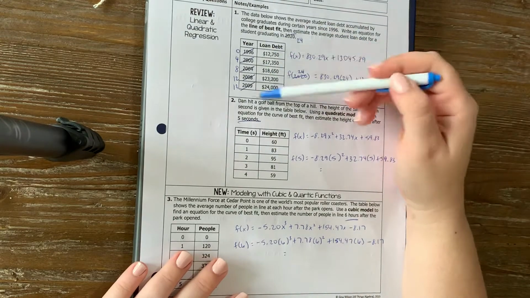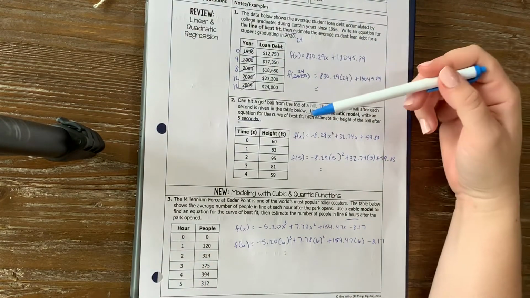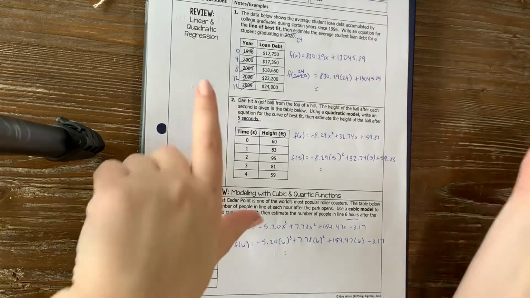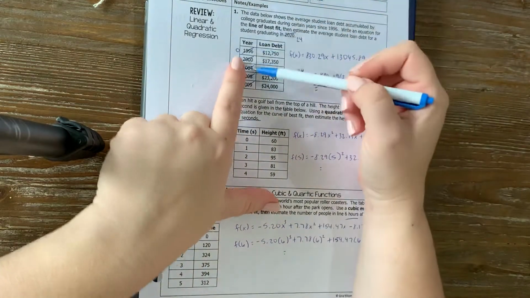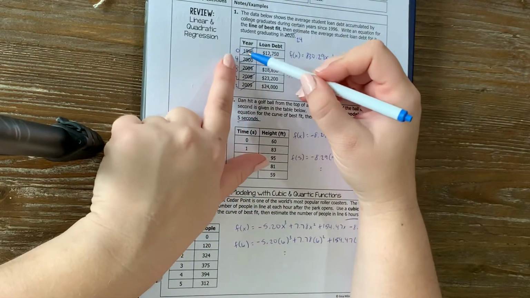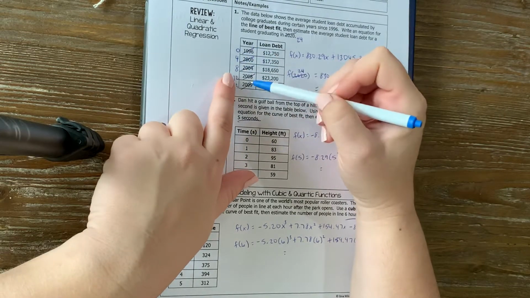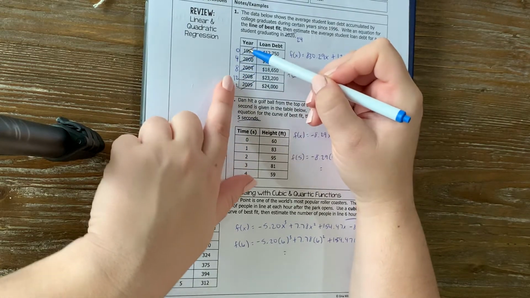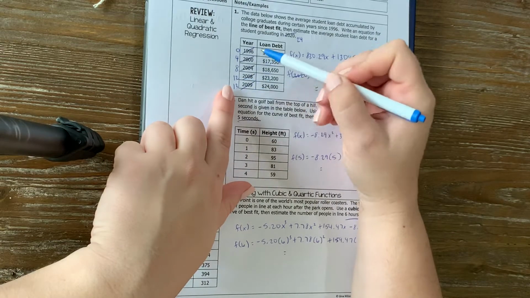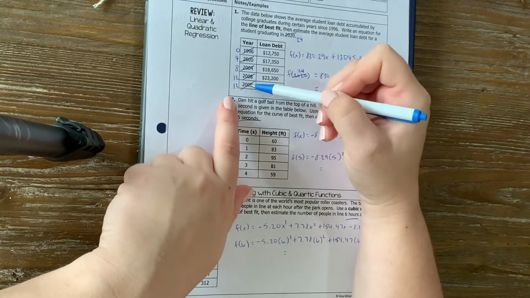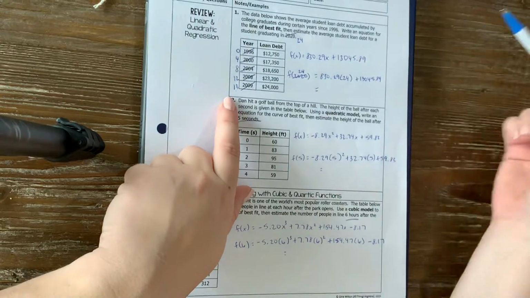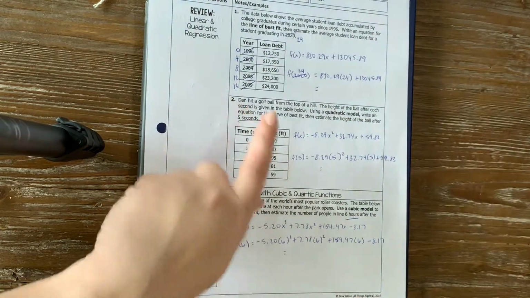Okay, so remember whenever you're doing this and you need to plug it into your stat edit, you can't have years, so you've got to change the first year to year 0. 2000 is 4 years from 1996. 2004 is 8 years from 1996. 2008 is 12 years from 1996. And 2009 is 13 years from 1996. Then plug those numbers on your stat edit, okay?